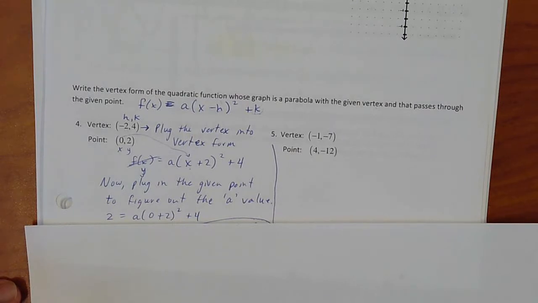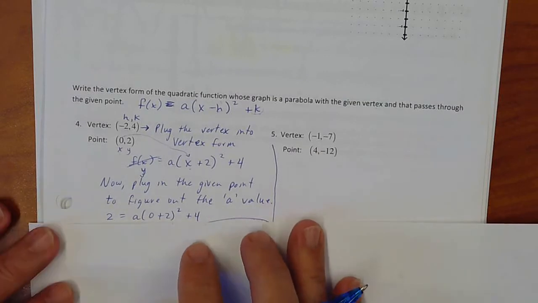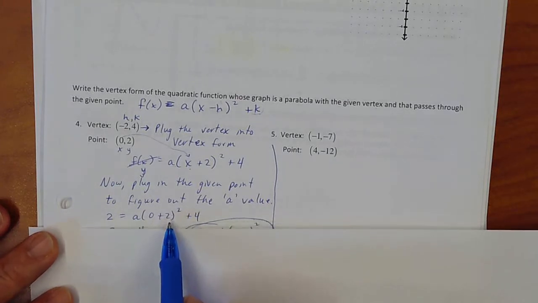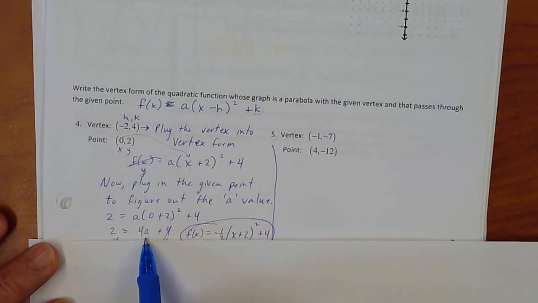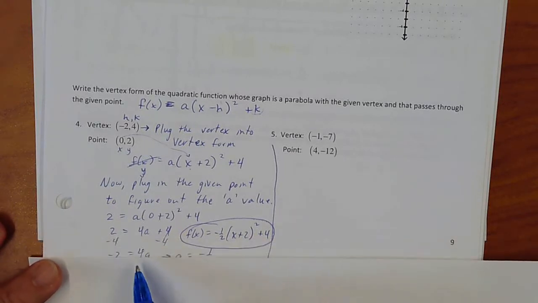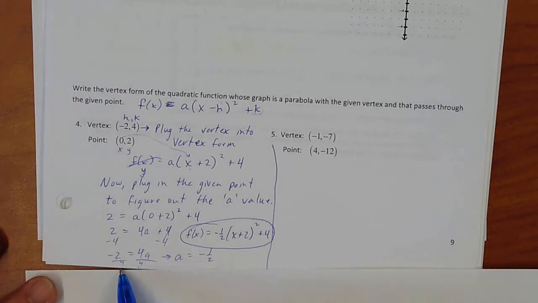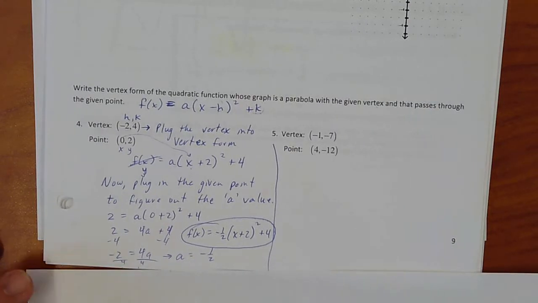All right, so now it's going to be pretty easy to solve this for a, and then we can finish the problem. Okay, so parentheses first, 0 plus 2 is obviously 2, and then we take the 2 and square it. So we got 4, so 4a plus 4 equals 2. Two-step equation now left. Subtract the 4 to get 4a equals negative 2, and divide by 4. Okay, so negative 2/4, which gives us an a value of negative 1/2.